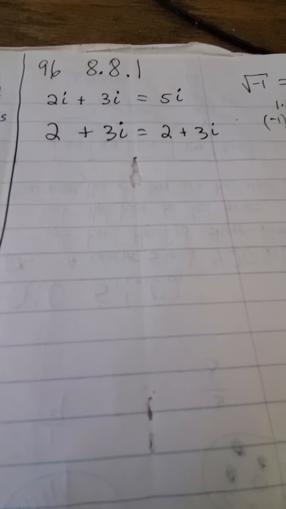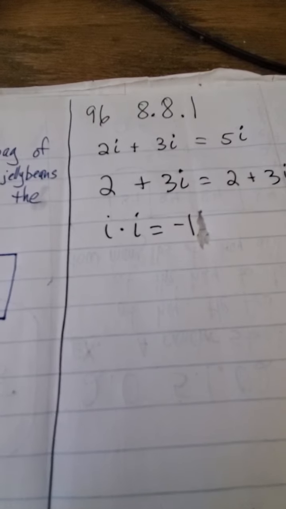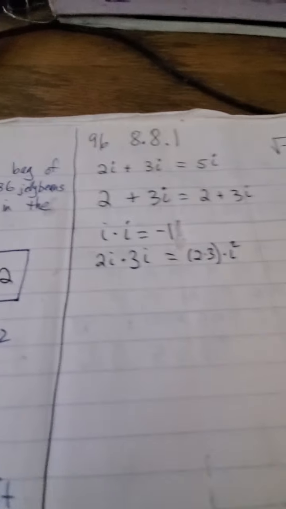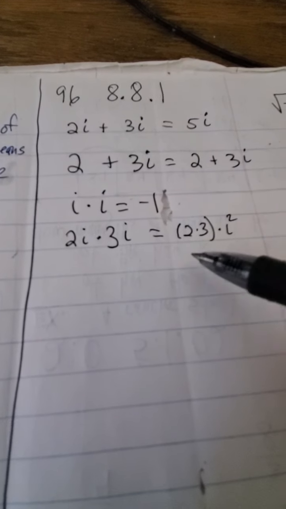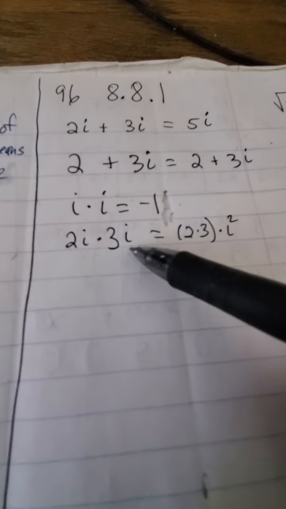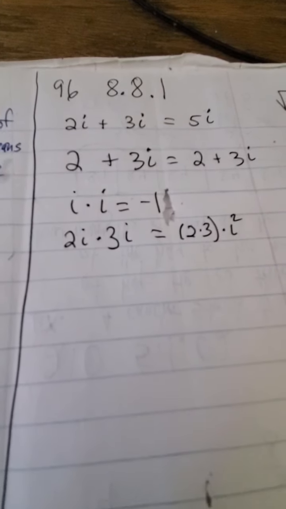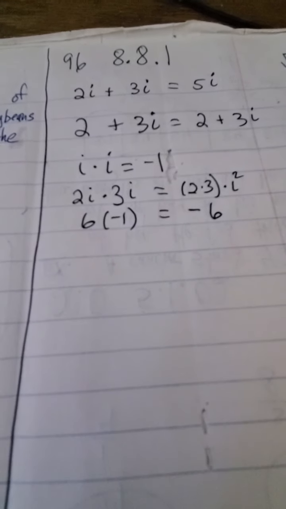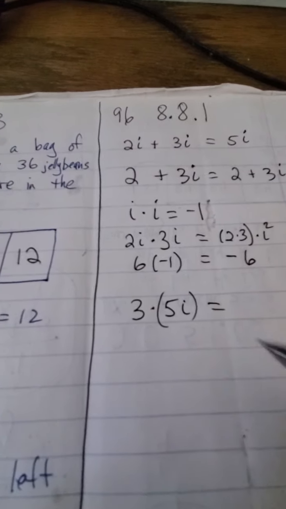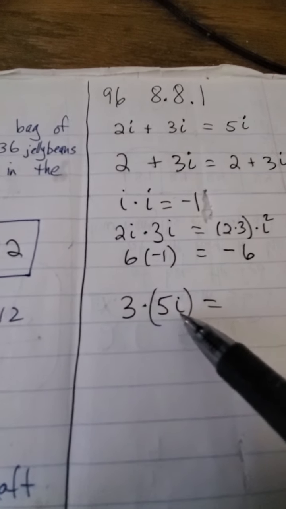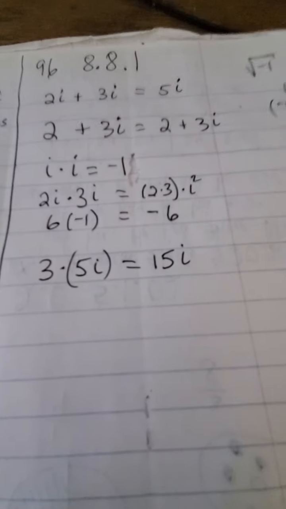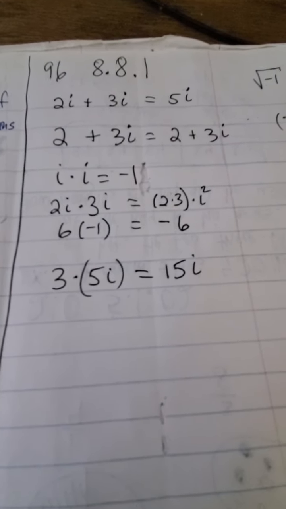Now I can multiply. Let's look at multiplying. 2i times i just equals -2. Now if you have 2i times 3i, you multiply the 2 and the 3, you multiply the i and the i, but this simplifies to 6 times -1, which just simplifies to -6. Now 3 times 5i, well, there's only one i here, so I'm only going to multiply the 3 and the 5, and I'm going to get positive 15i.